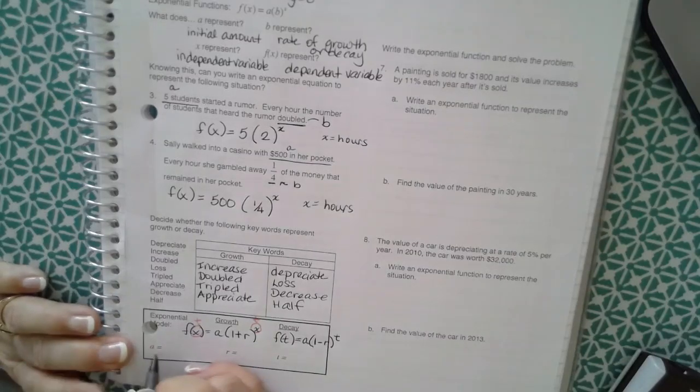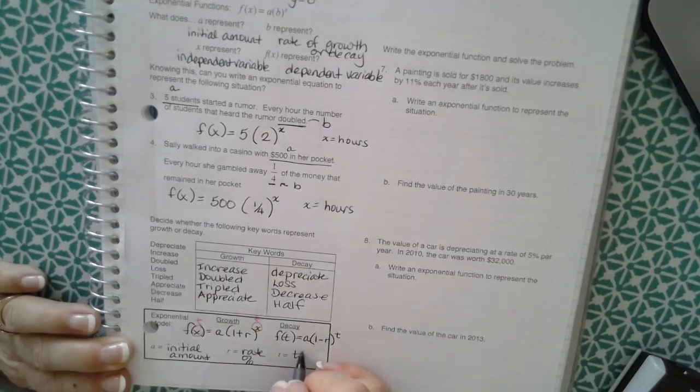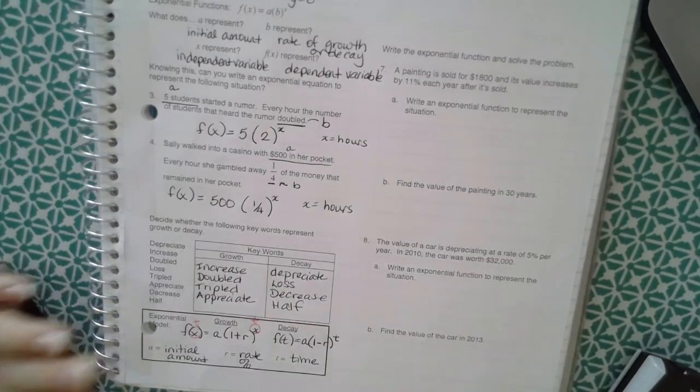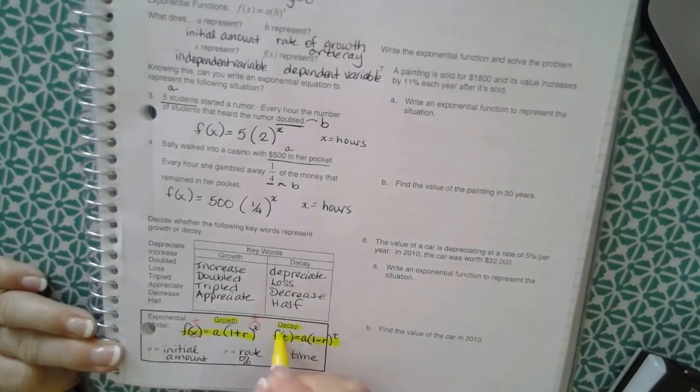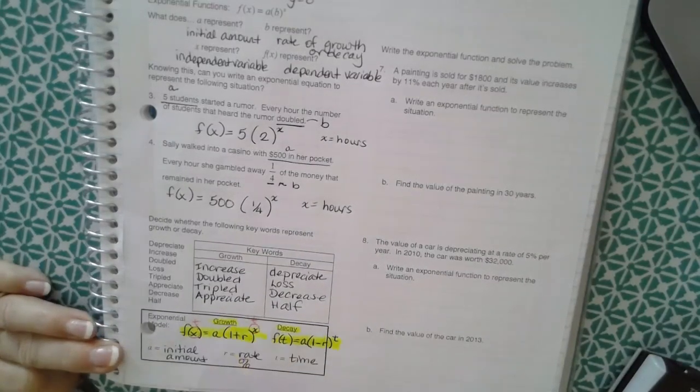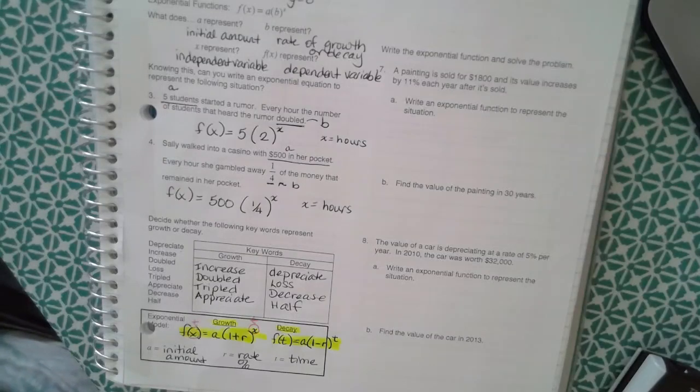So same thing as before. A is our initial amount. R is our rate, which is usually a percent. T is time, and it could be hours or it could be seconds. It's just depending on what you're dealing with. So growth is this equation, decay is this. The only difference is one is a plus, one is a minus.